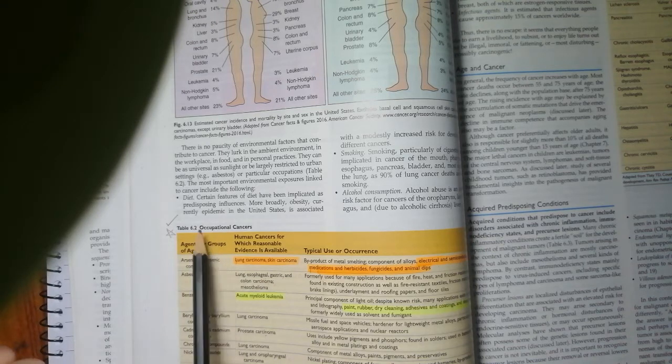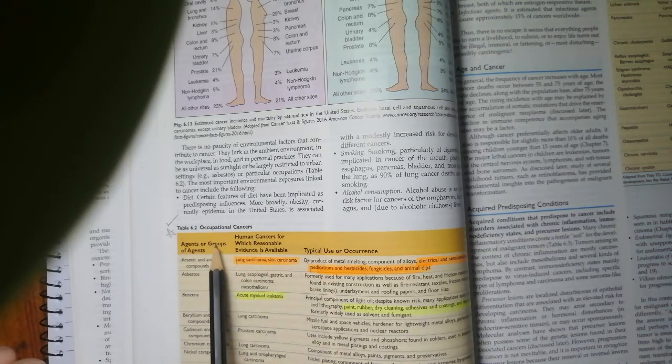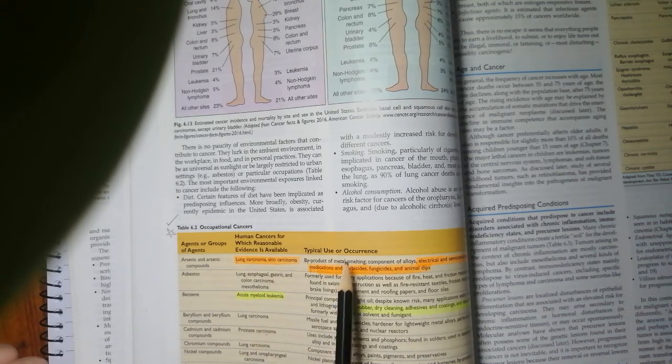So over here we have a table about occupational cancers. We have the carcinogenic agents in the first column, then we have the associated cancer in the second column, and in the third column we have the sites or the uses of the carcinogenic agent. Starting with arsenic and arsenic compounds, epidemiological evidence suggests that there is a strong link between exposure to arsenic and the development of skin cancer, especially basal cell carcinoma, and there's also a link to the development of lung carcinoma, right?